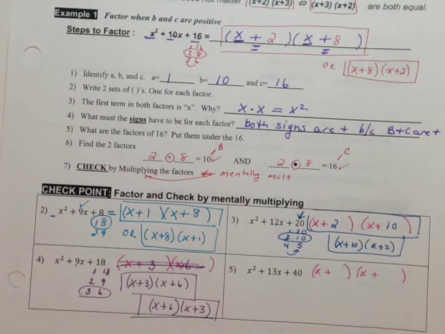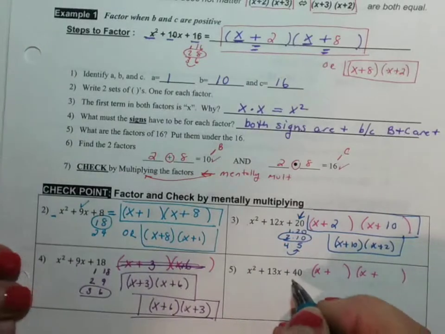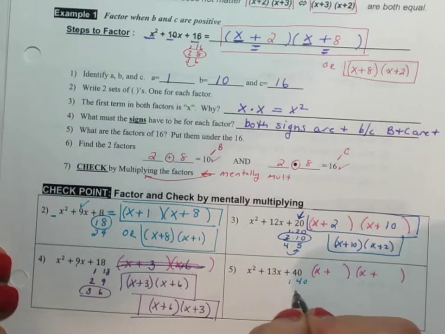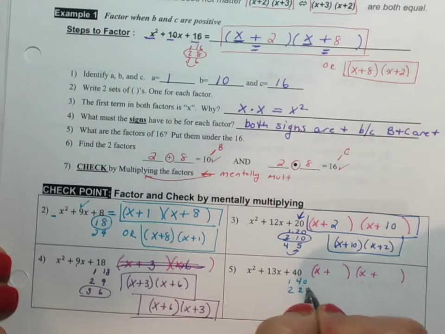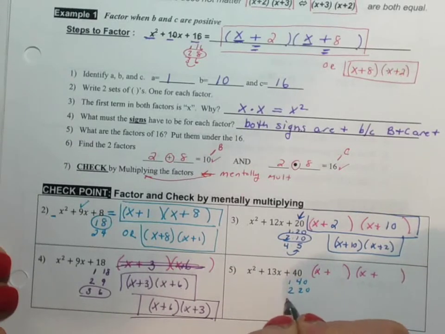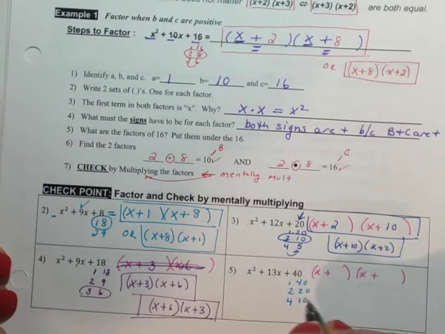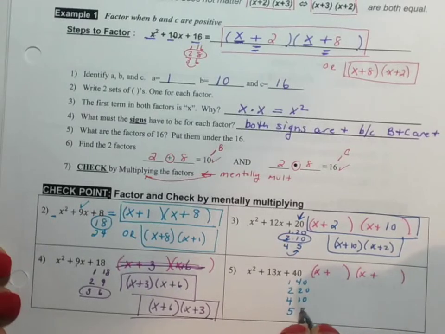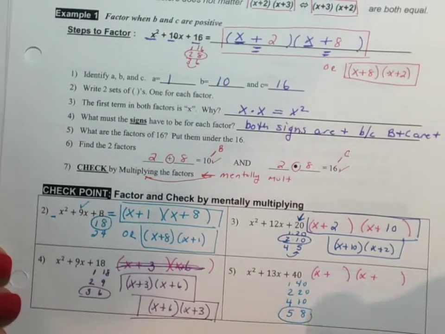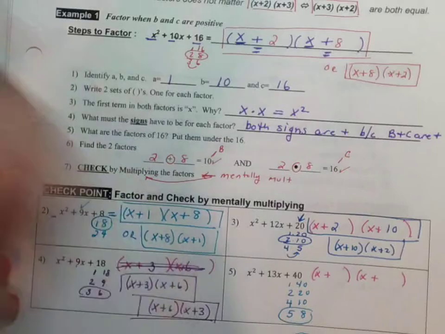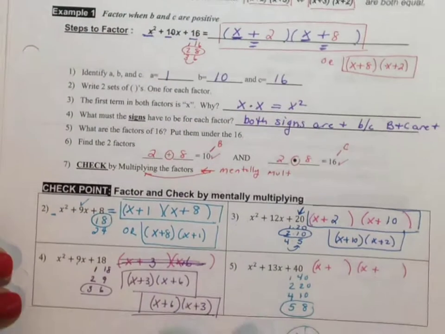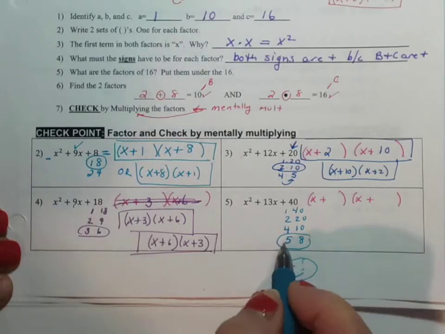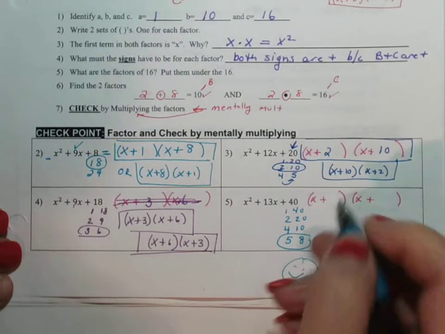And the last one, the factors of 40: 1 and 40, 2 and 20, there's no 3, 4 and 10, none of these add to 13, 5 and 8, and that makes me happy, because 5 plus 8 is 13.